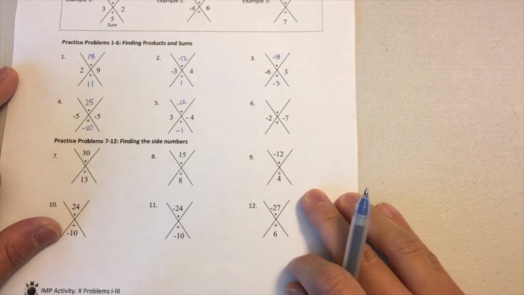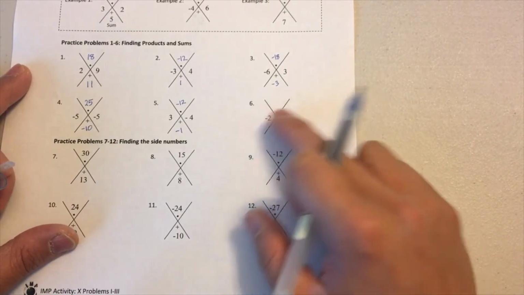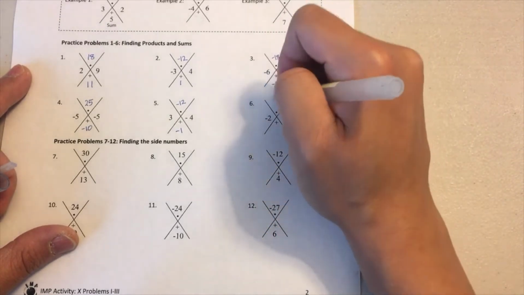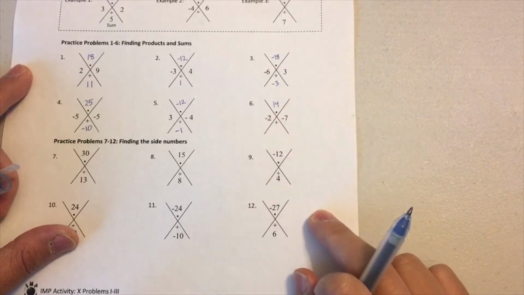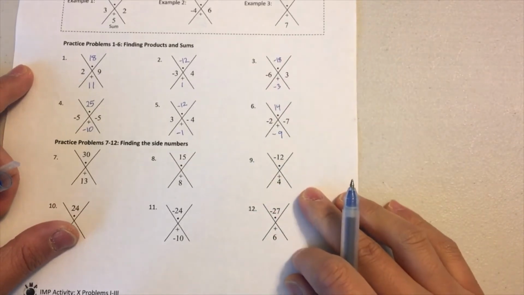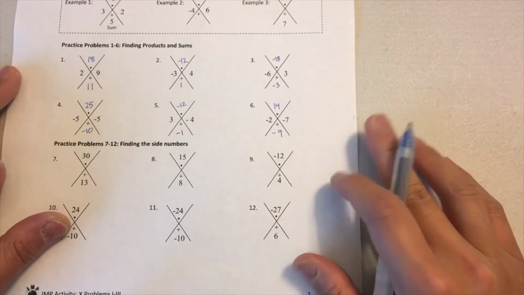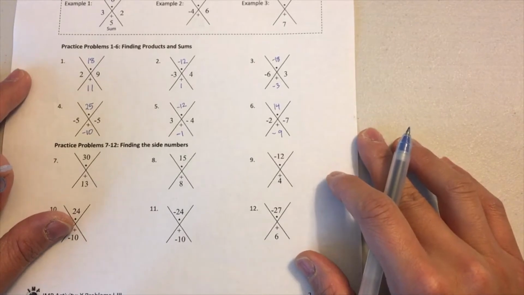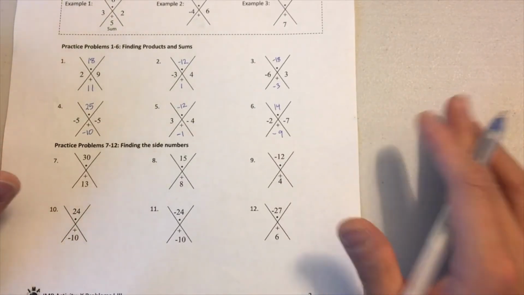And lastly, for number 6, when you multiply negative 2 times negative 7, always remember a negative times a negative is positive. So here we should get positive 14. When you add up negative 2 and negative 7, you should get negative 9. Hopefully you got 3 out of 3 there correct. And if you did not, no big deal. Just be very careful with those negatives, because you have to be very comfortable with adding and multiplying integers.